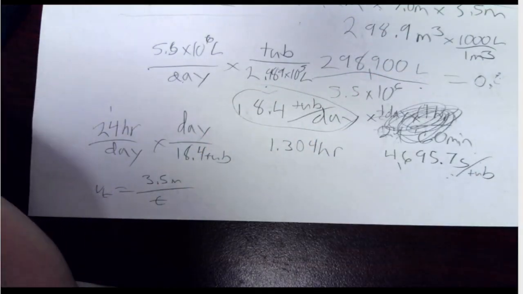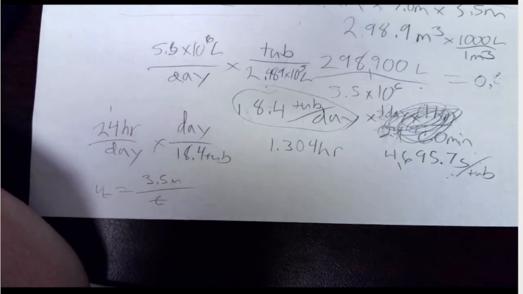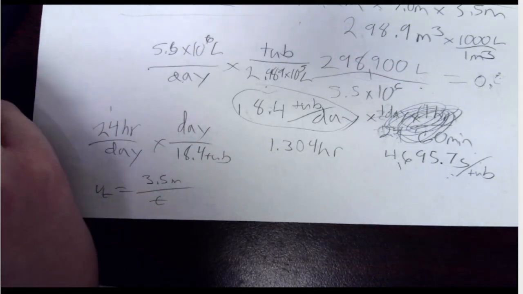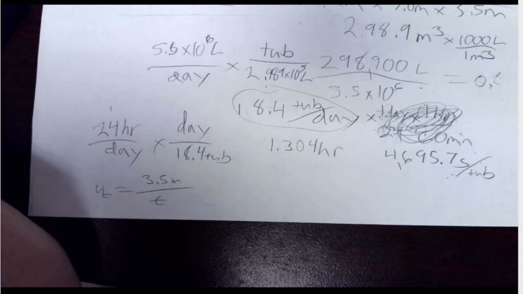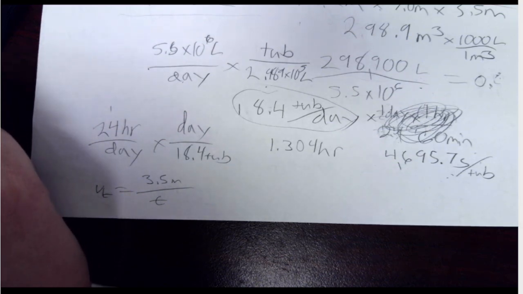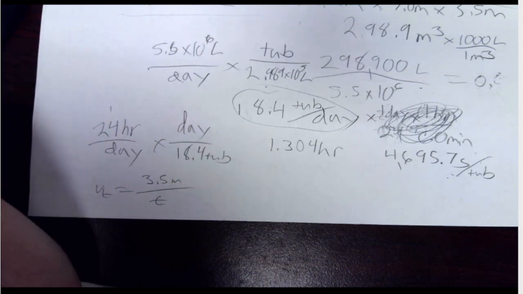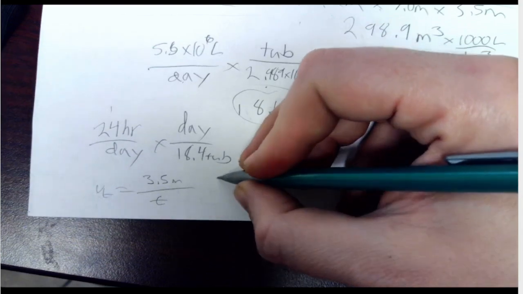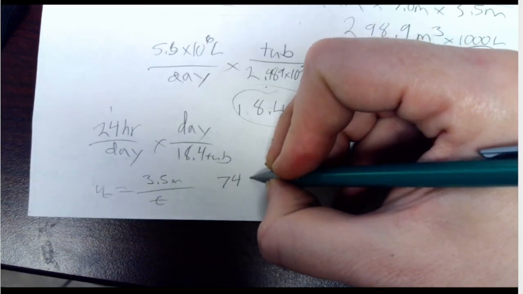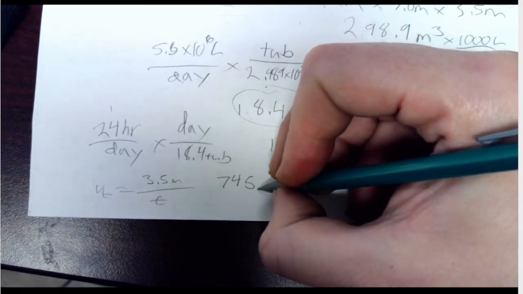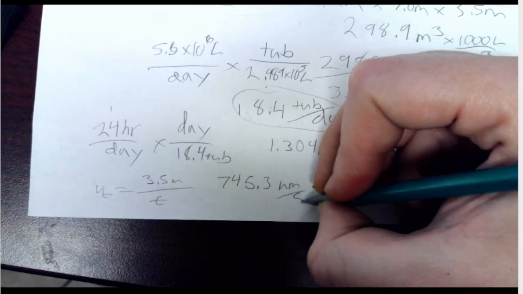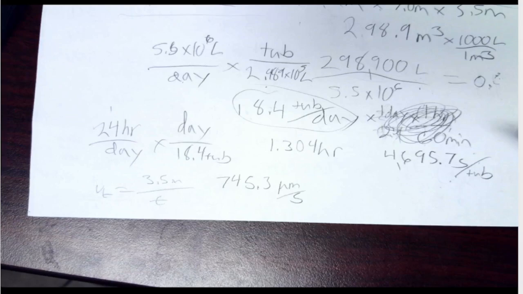So if it has to go 3.5 meters in 4,695.7 seconds, we multiply by 1,000 to get millimeters, and by another 1,000 to get micrometers. So the settling velocity is something like 745.3 micrometers per second. That's our settling velocity.